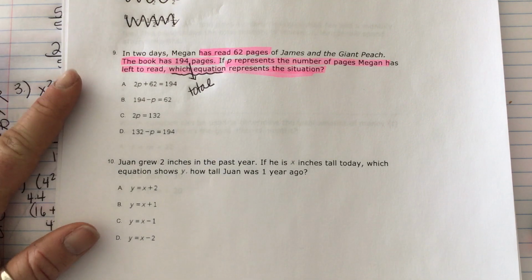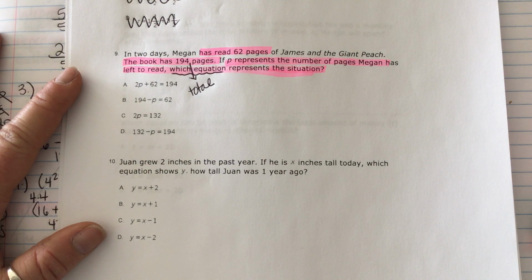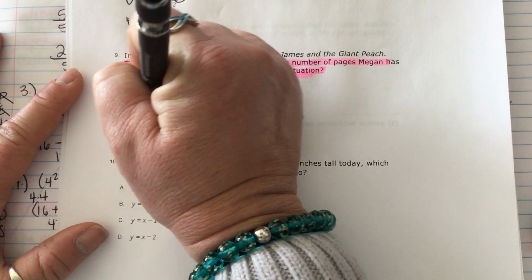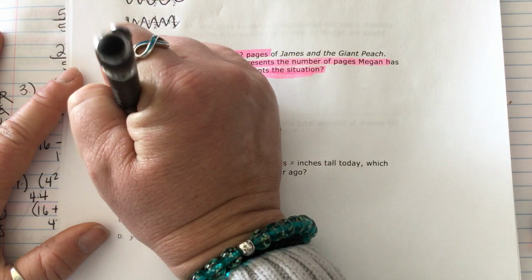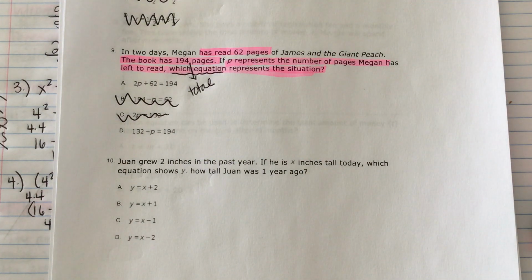Which ones? Mhm. And? All right, so why can we get rid of both B and C? Well, technically, we may not be able to get rid of B, but we'll talk about that in a second. Why could we definitely get rid of C?